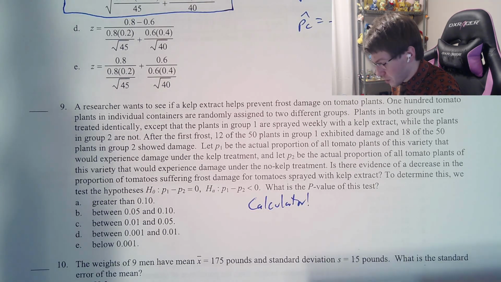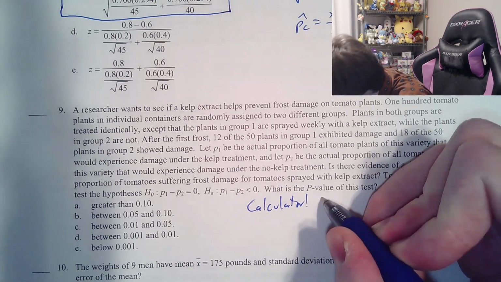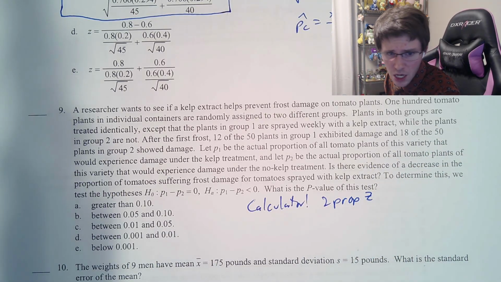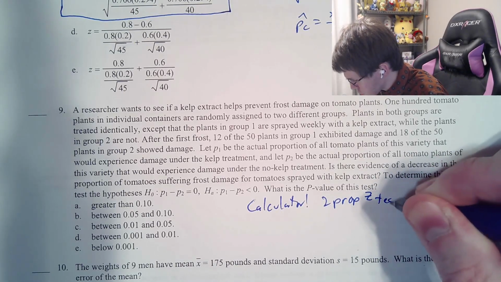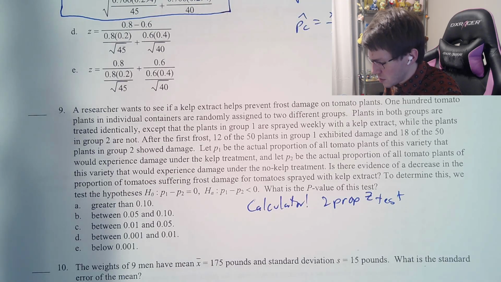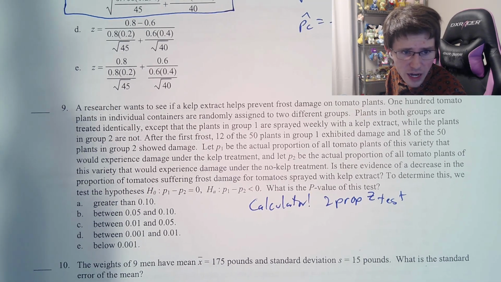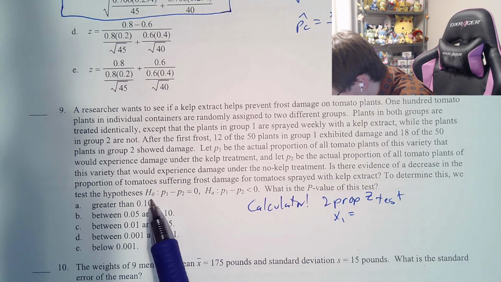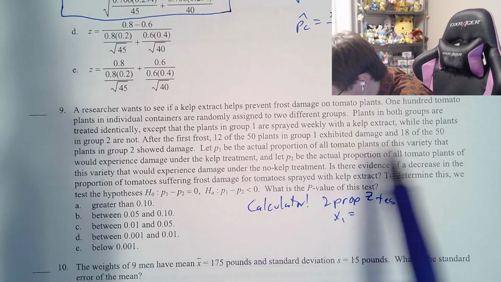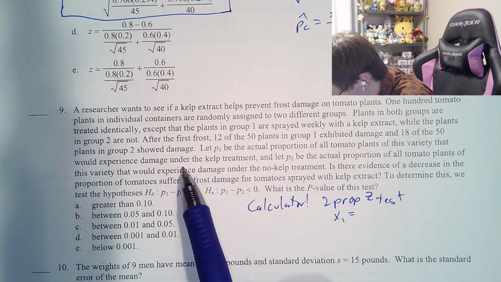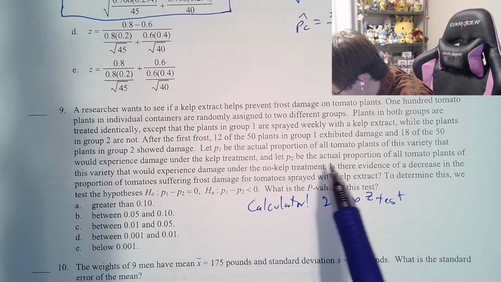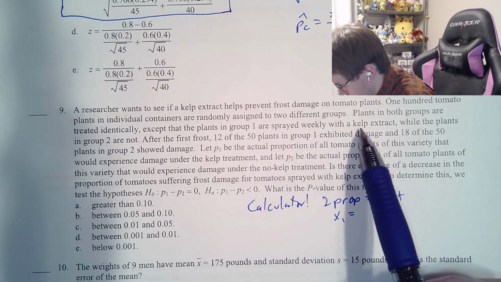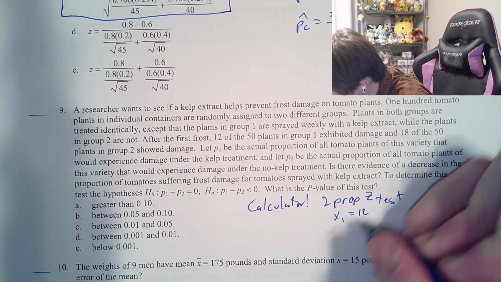This is a 2 proportion Z test, 2 prop Z. We've got 2 proportions, so 2 prop Z test for sure. When you do that, it's going to ask you a whole bunch of things about X1, N1, all that kind of stuff. Our X1 in this one goes with P1. Let P be the variety that would experience damage under kelp, and this is the damage under no kelp. So group 1 is kelp: 12 out of the 50.